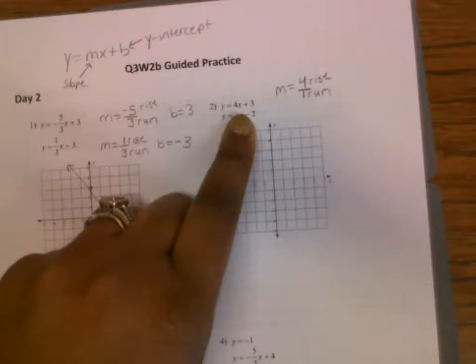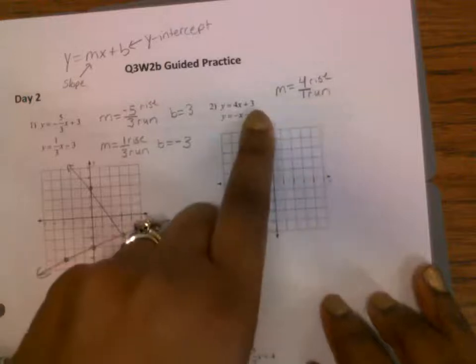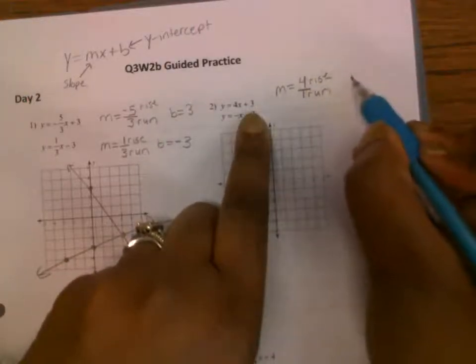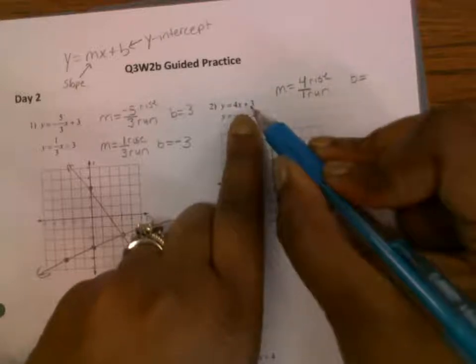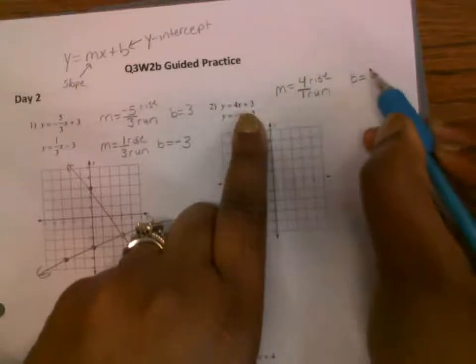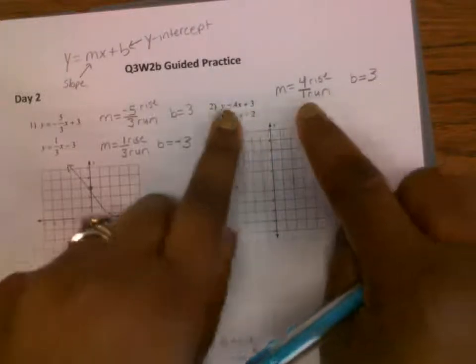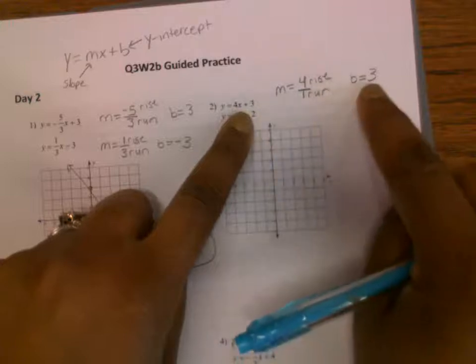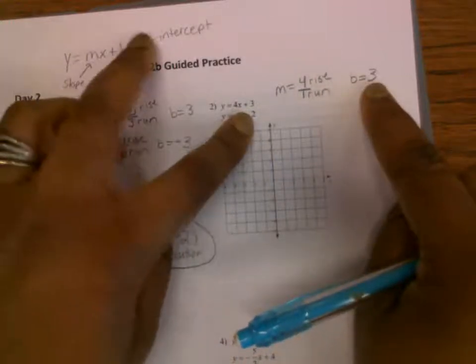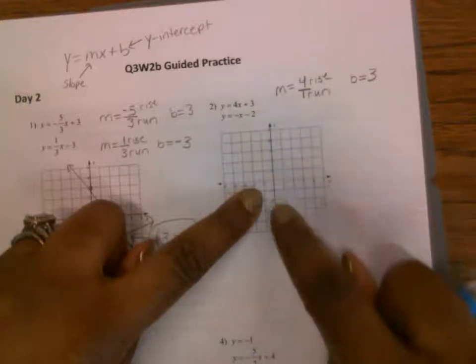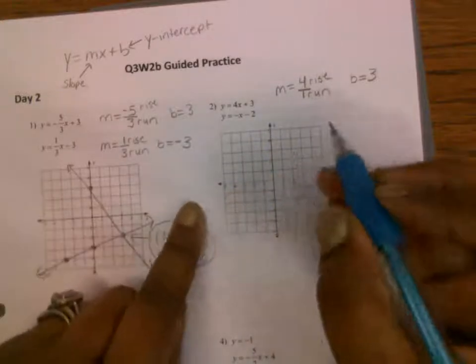Okay. All right. Our b is going to be the number that has no variable attached to it. So this is going to be our b. Our b is going to be a +3 because it's a plus sign in front of the 3. So now in order to graph this equation, I'm going to find b on the y-axis because it's our y-intercept. So +3 on the y-axis is up 3 from the origin.